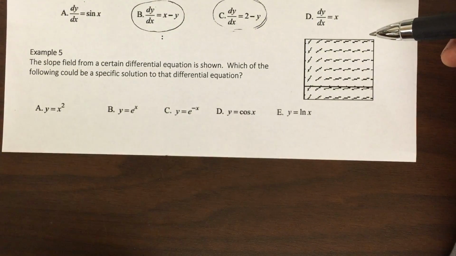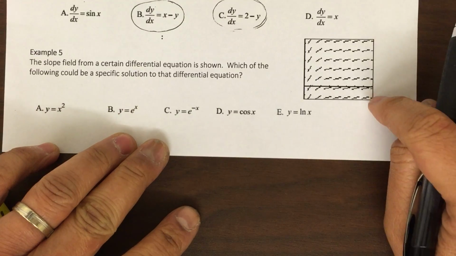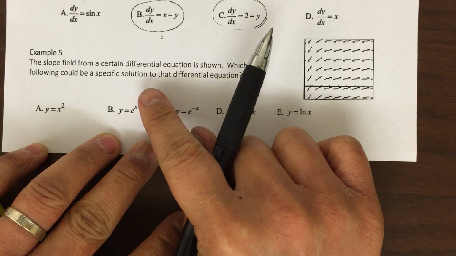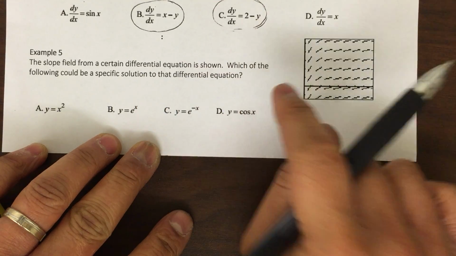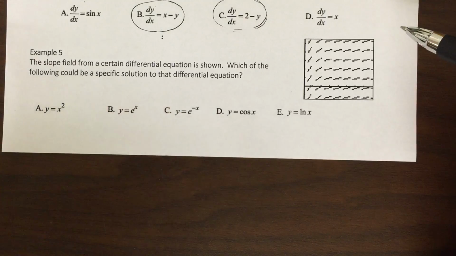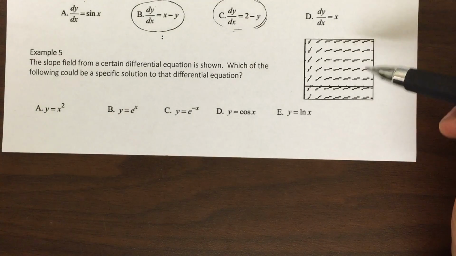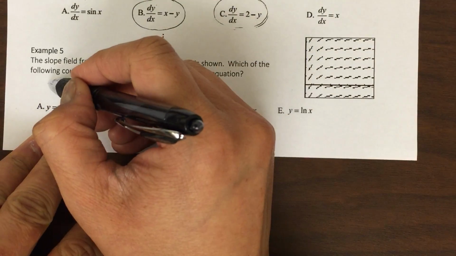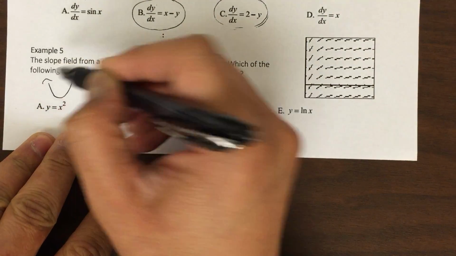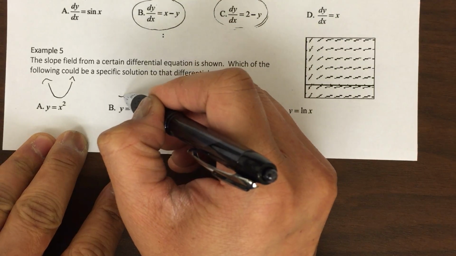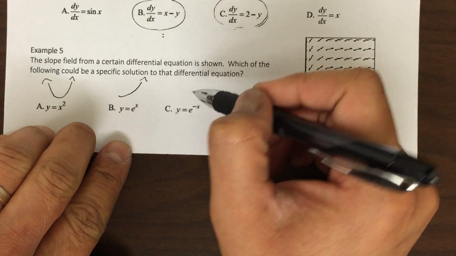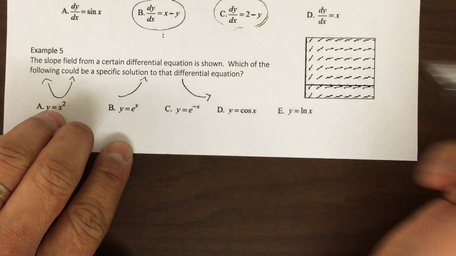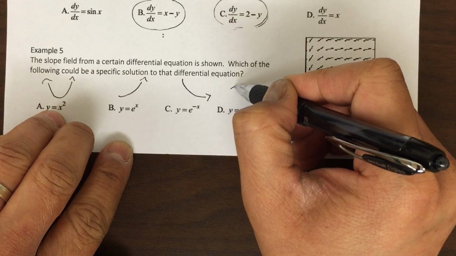The slope field from a certain differential equation is shown. So they give us a slope field, and which of the following could be a specific solution to that differential equation? So here is a slope field. What is the graph of the function represented by this slope field? Is it an exponential? Is it a quadratic graph? Is it an exponential graph? Is it a decay graph? Is it a cosine function?